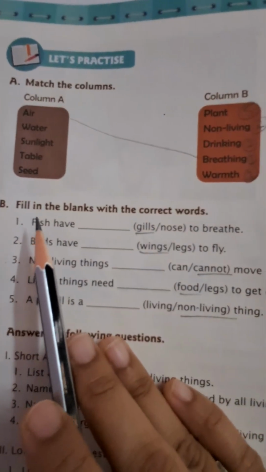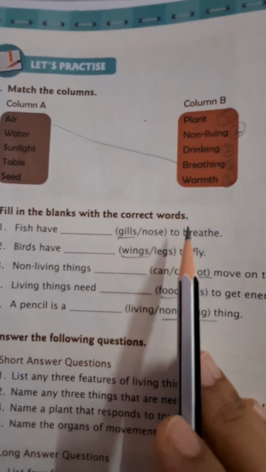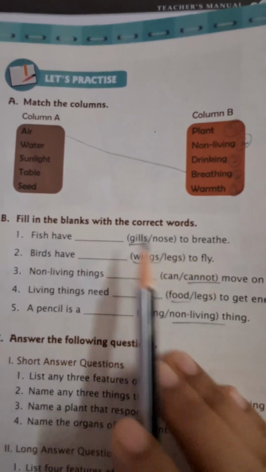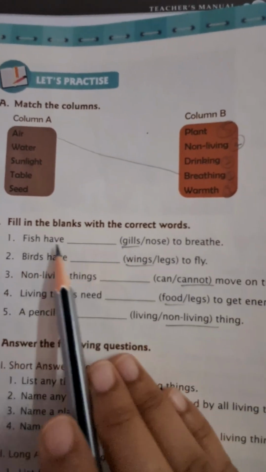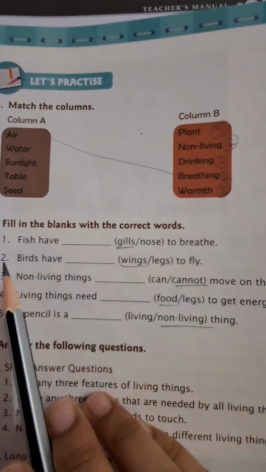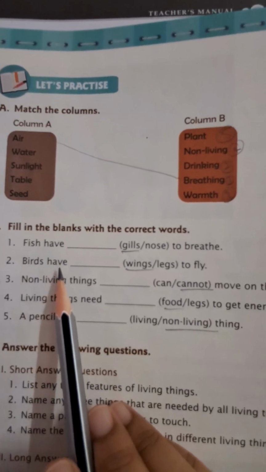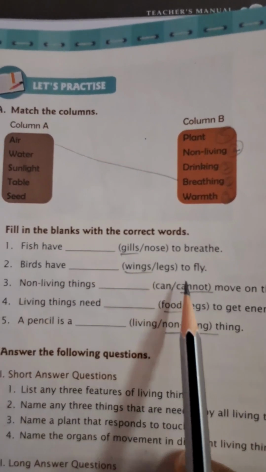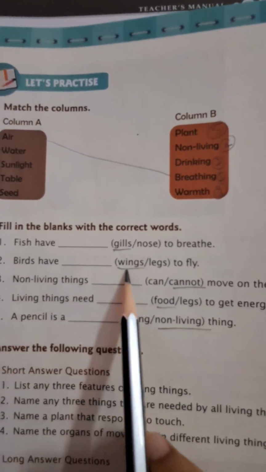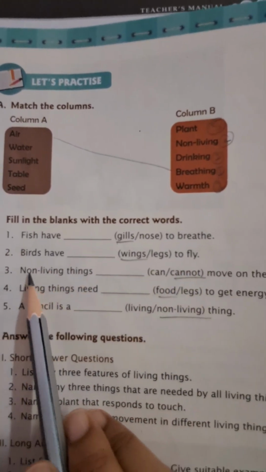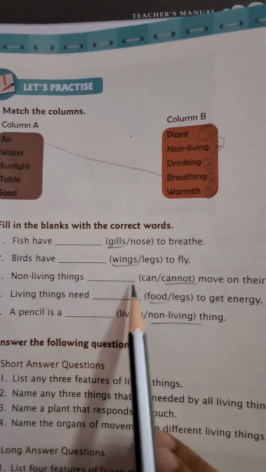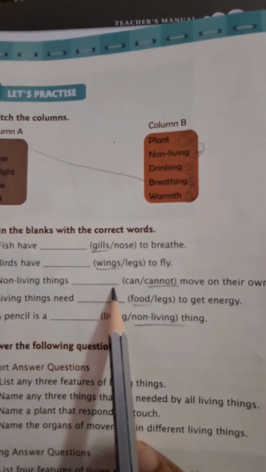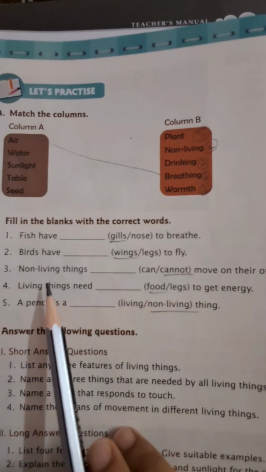Next, second main, fill in the blanks with the correct words. First one, fish have nose to breathe? No, gills. Fish have gills to breathe. Second question, birds have dash to fly. Birds have legs to fly? No. Birds have wings to fly. Third one, non-living things dash move on their own. So non-living things cannot move on their own.